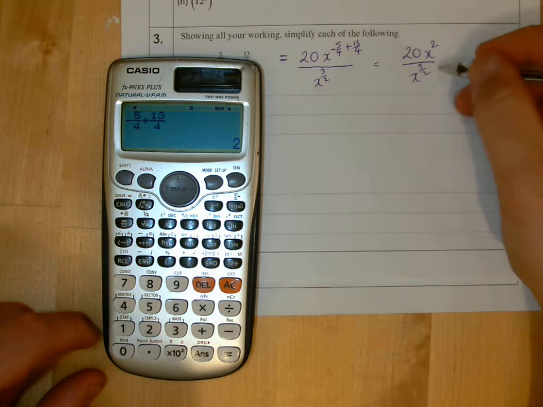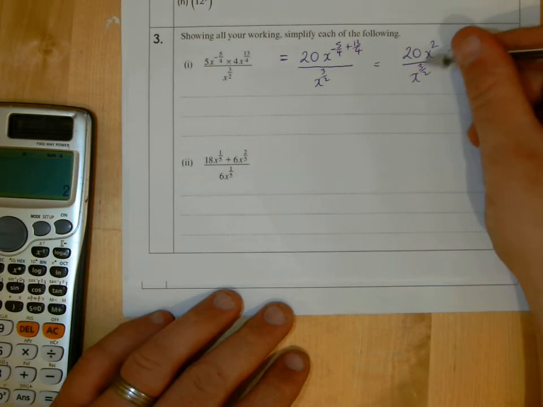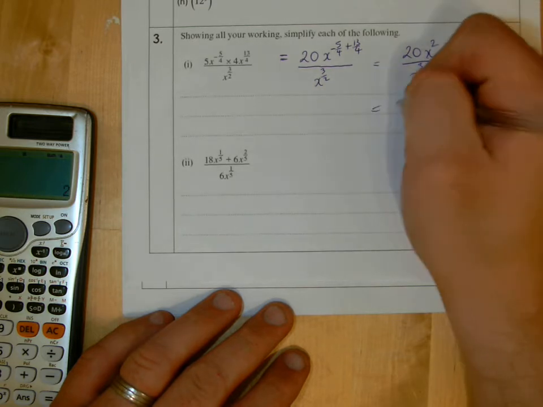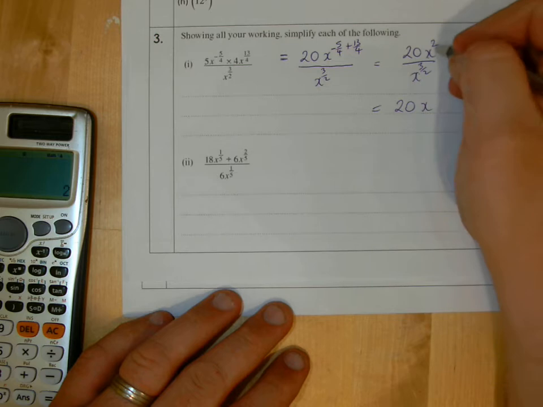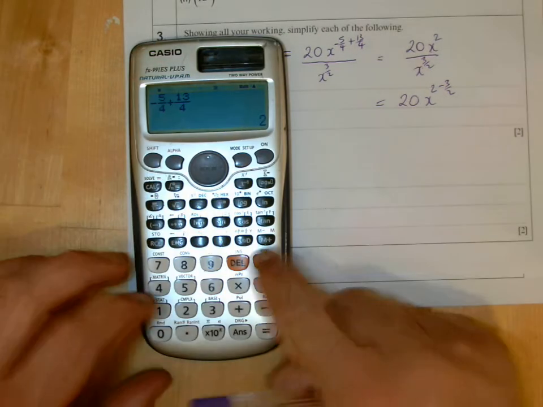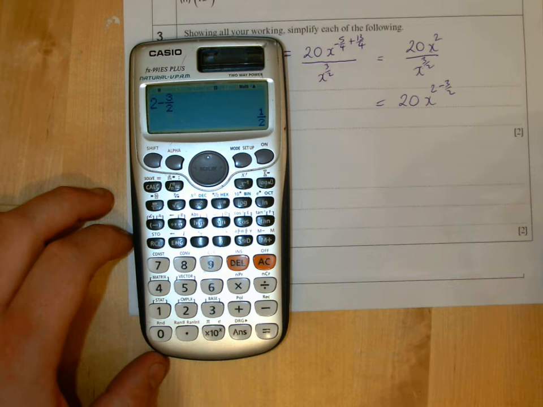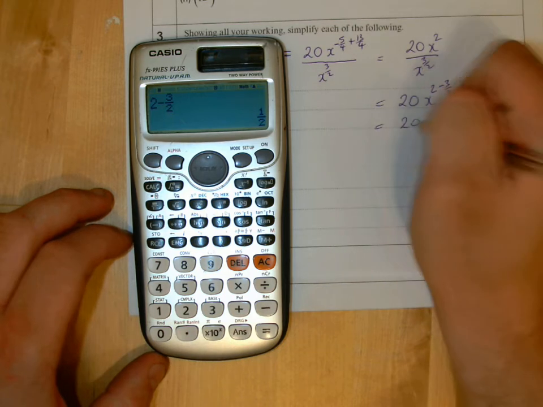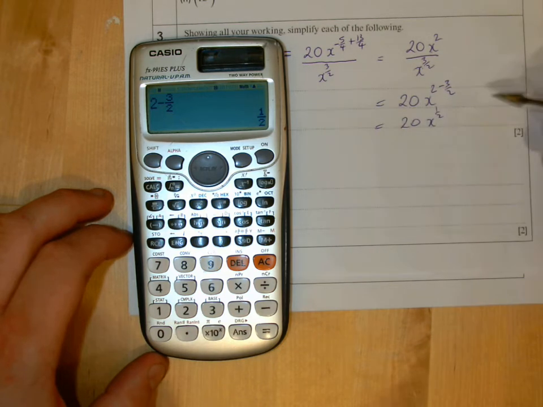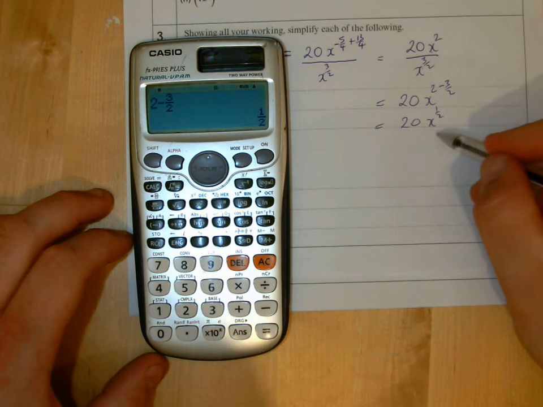And then you're dividing by this. Now the other rule of indices: if you've got an x term at the top and an x term at the bottom, we're dividing. Of course, you can use the rules of indices. So when you're dividing terms, you take away the powers, don't you? You subtract them. So if I do that, 2 take away 3 over 2, I get a half. So that will be 20 x to the power half, and you get full marks, because we've simplified as much as possible.